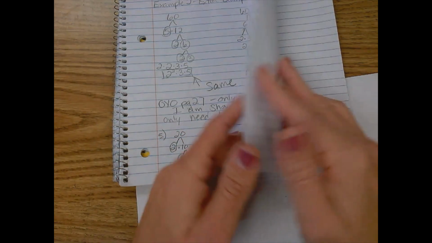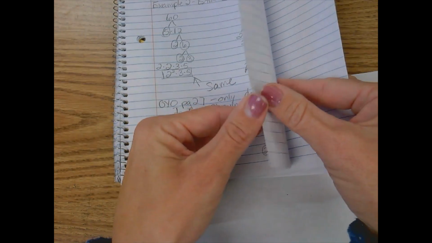Let's flip over to number 6. I told you guys I took a lot of notes on this one. This one was note heavy. It's important that you show your work though.